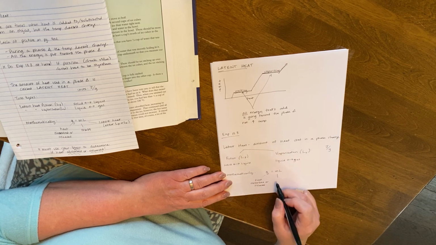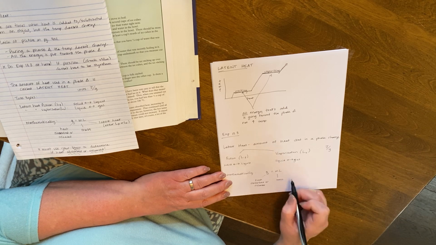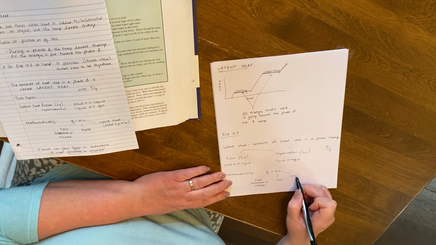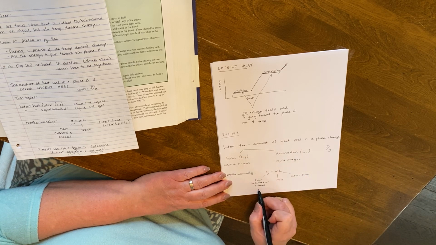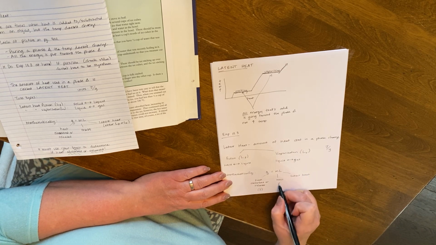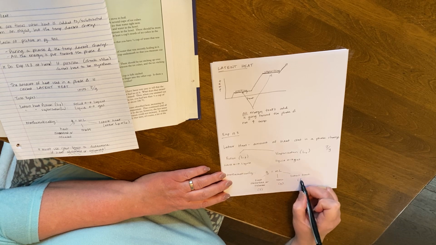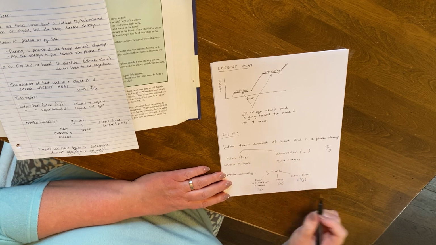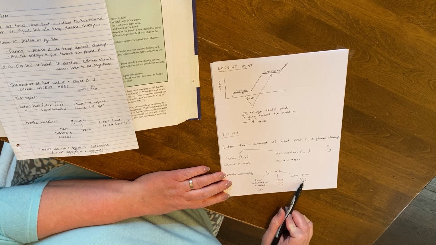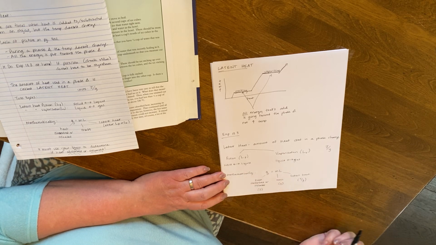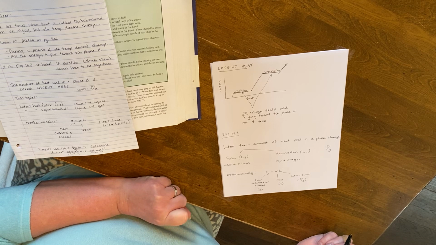M, of course, is the mass, and L is the latent heat. Again, if we look at the units, Q is in joules, mass is in grams, latent heat is in joules per gram. So over on the right side of the calculation, the grams would cancel each other out, and we would be left with joules equals joules, which is what we want.